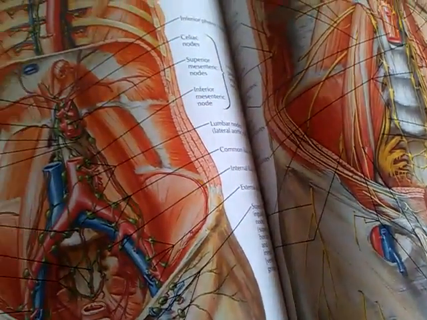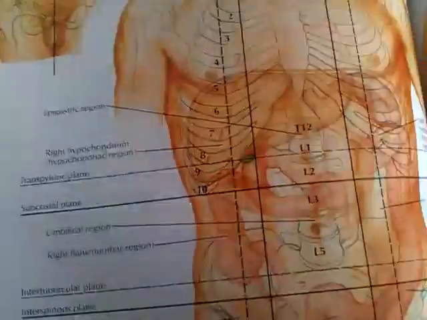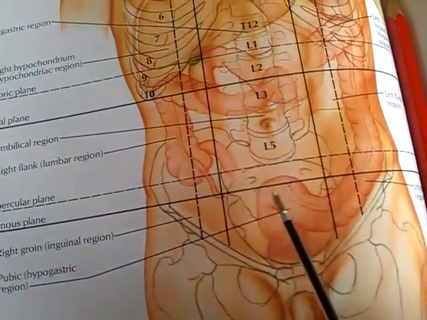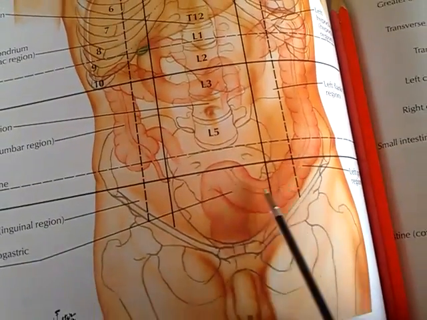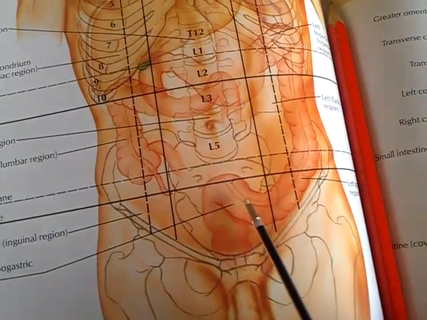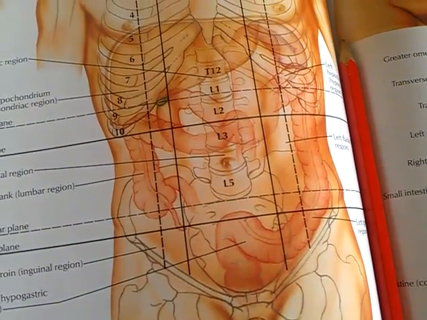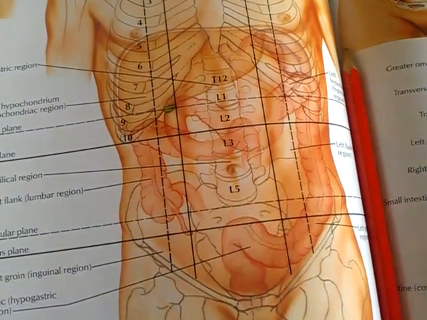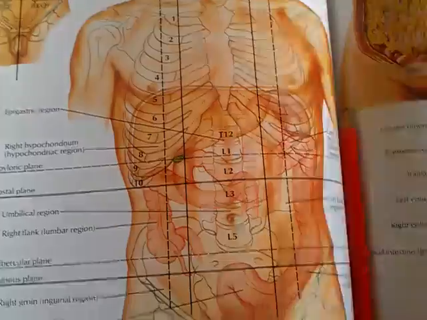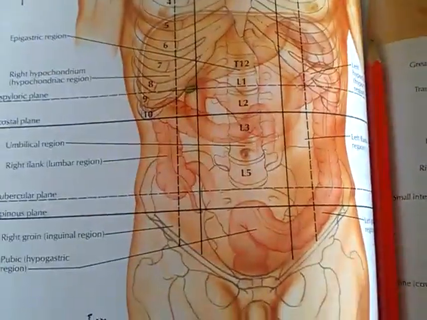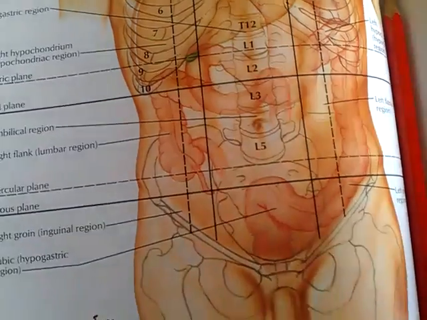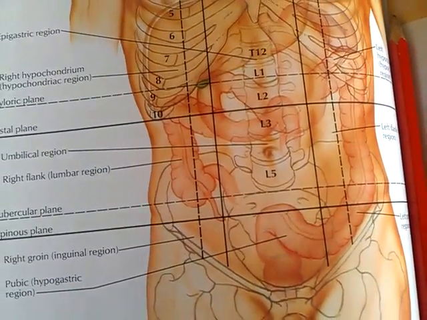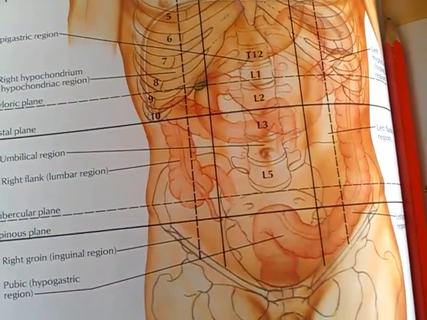Now the sigmoid colon descends from the left iliac fossa into the lesser pelvis. Relations: below you have the urinary bladder and uterus, and above you have ileum.